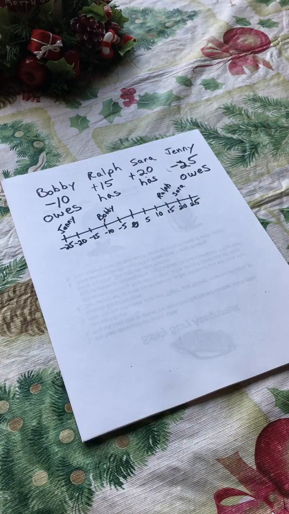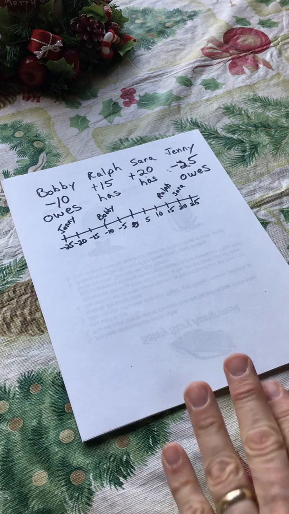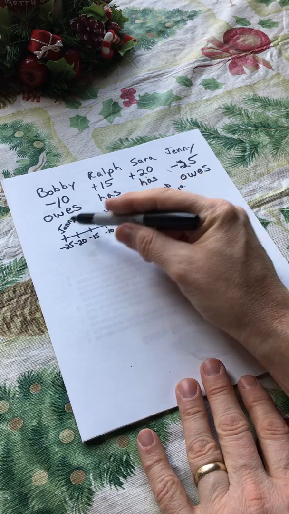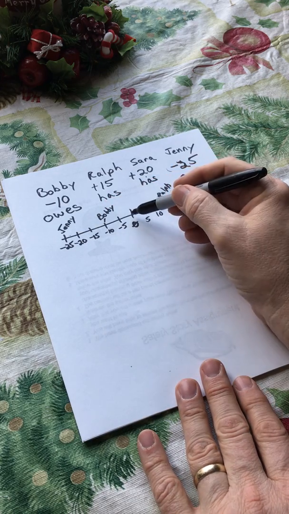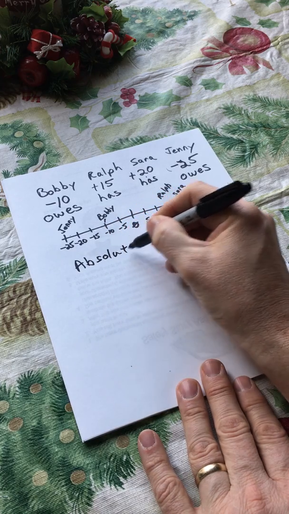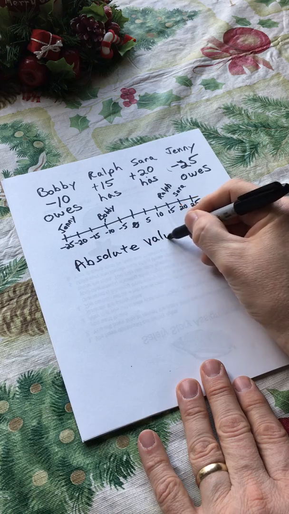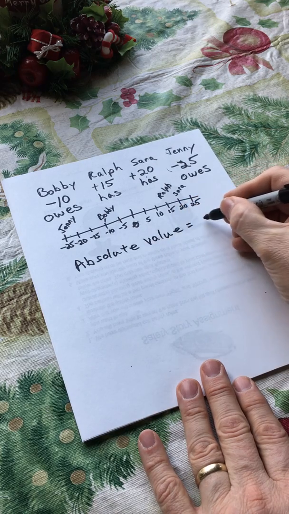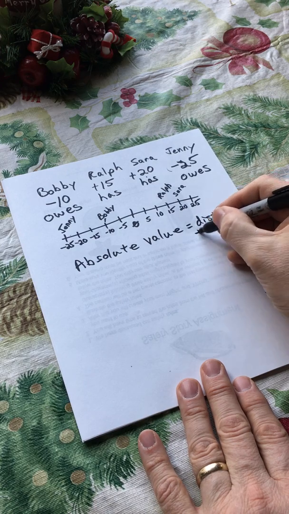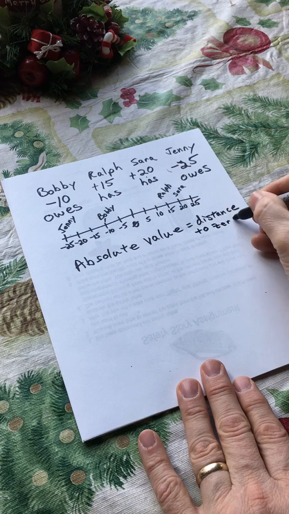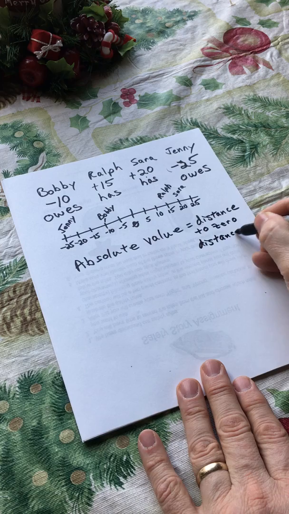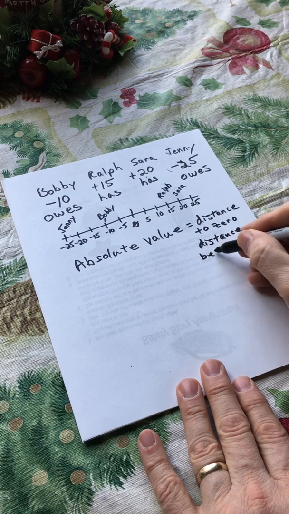Well, one last thing I want to show you. Very important. When we want to know the distance from whatever number we have to 0, we use something called the absolute value. And that is nothing more than the distance either to 0 or the distance between 2 points.